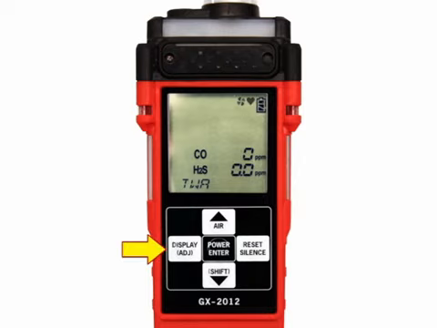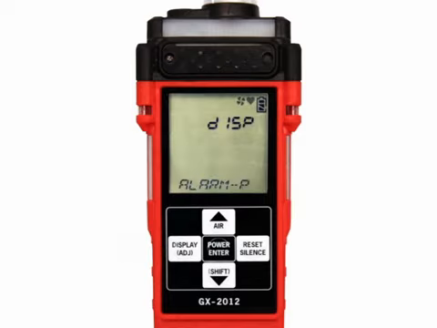Press and release the Display Adjust button again to proceed to the Alarm Point screen. The Alarm Point screen allows you to view each channel's alarm settings for full scale, warning, alarm, STEL, and TWA. STEL and TWA apply to CO and H2S only.